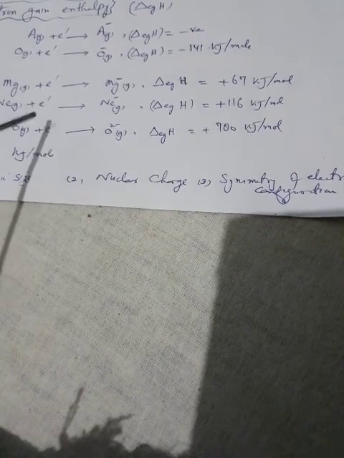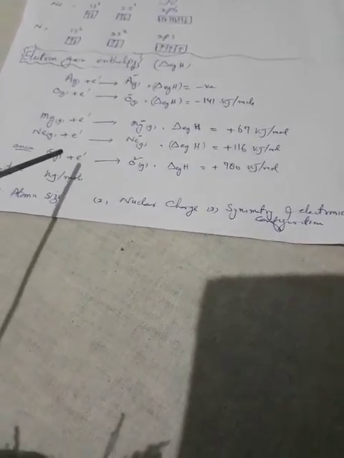Now there are factors which affect this electron gain enthalpy. One of the factors is atomic size. As the size of the atom increases, the distance between the nucleus and the incoming electron also increases, and the incoming electron experiences less attraction towards the nucleus of the atom. Therefore, electron gain enthalpy becomes less negative.